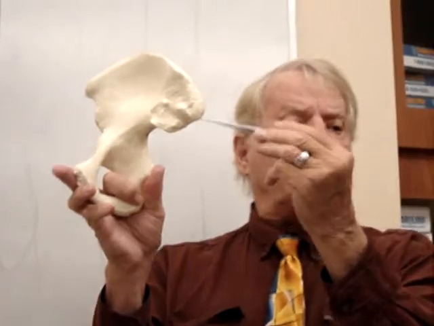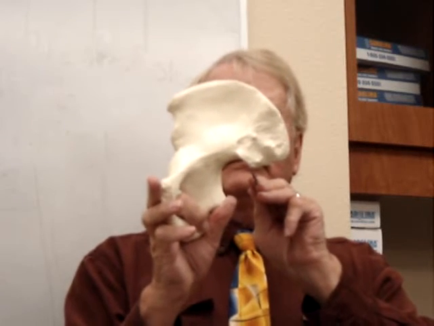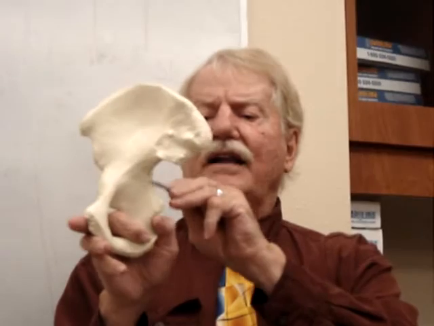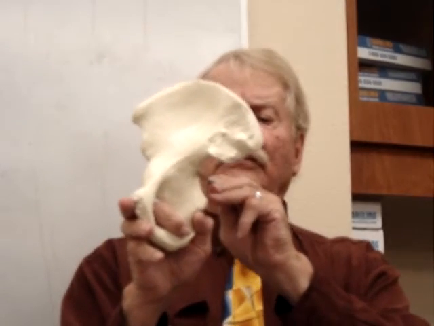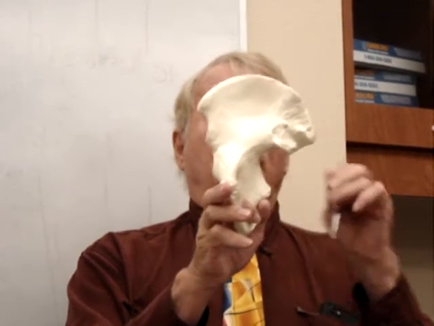Posterior superior iliac spine is back here. That's the one that's responsible for the dimple back there. Posterior inferior iliac spine. Greater sciatic notch. The body.